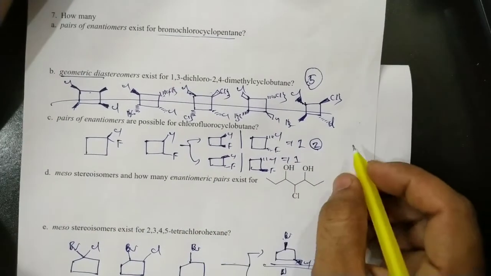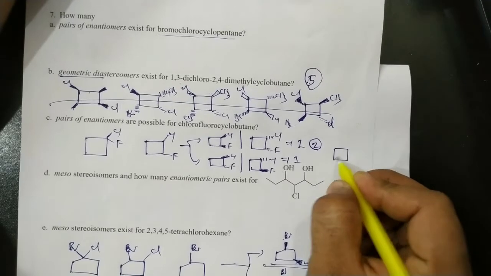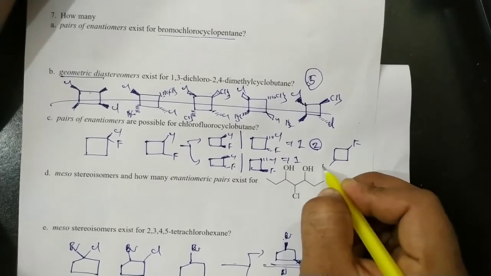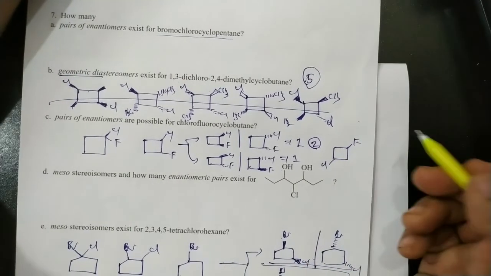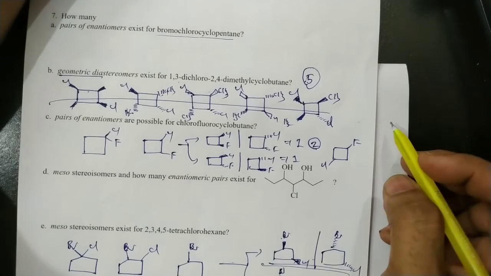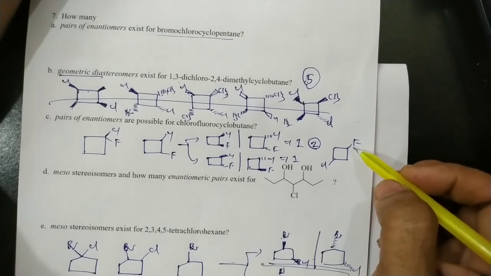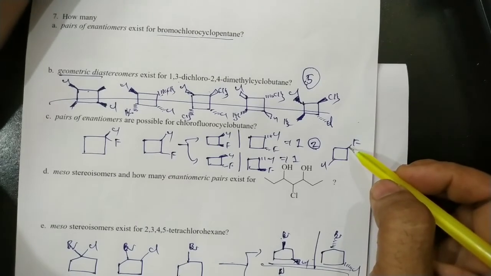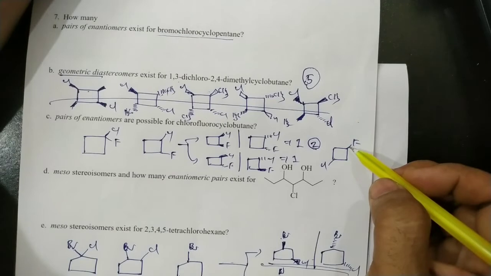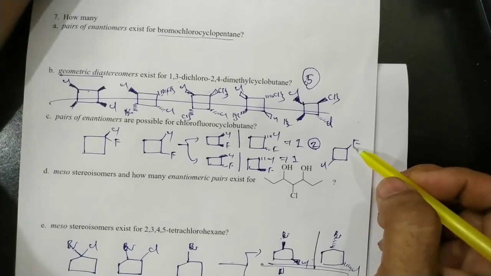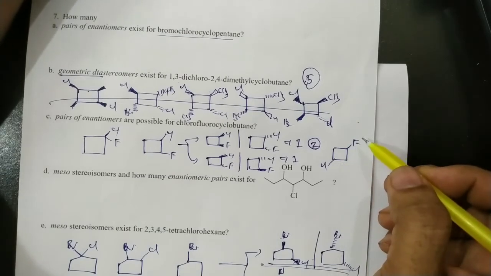But in this case, what about this one, the 1,3 isomer? This isomer is an optically inactive compound. Of course, this compound exists in cis and trans isomers, but there are no optical isomers for this compound, no chiral carbon. Of course, there is a symmetry.